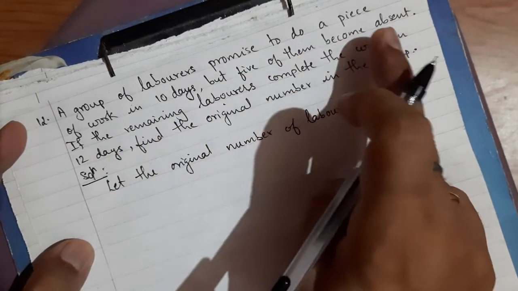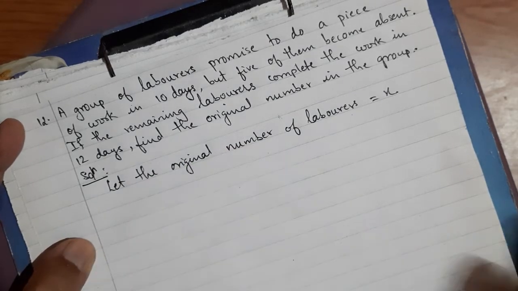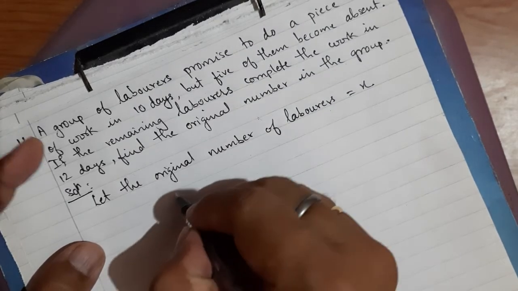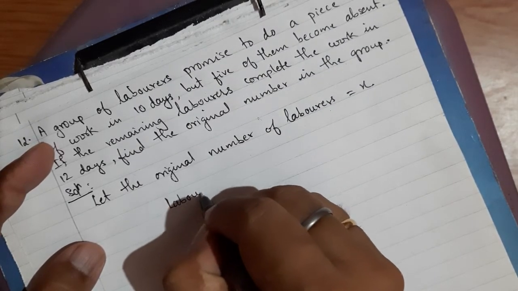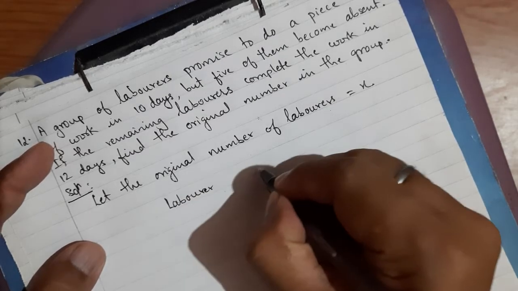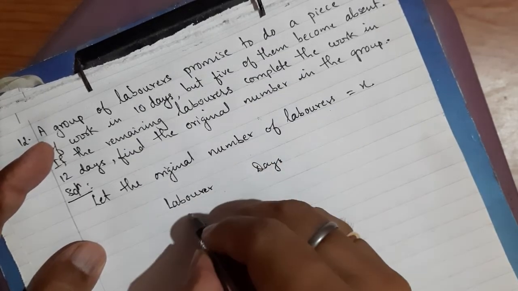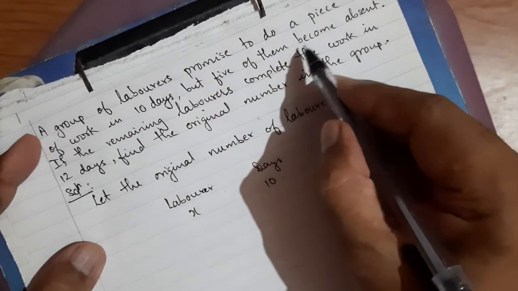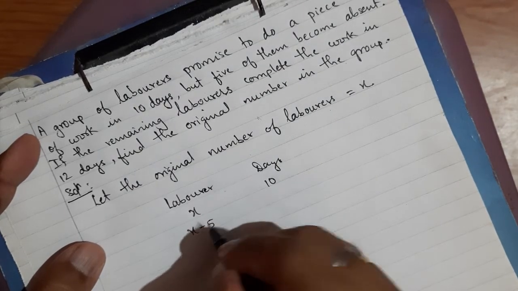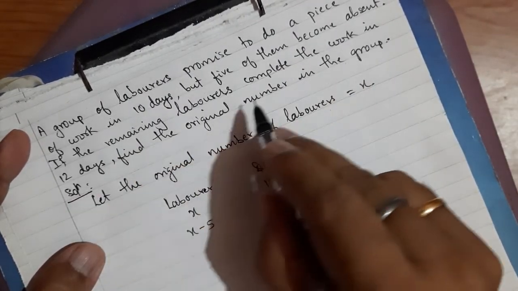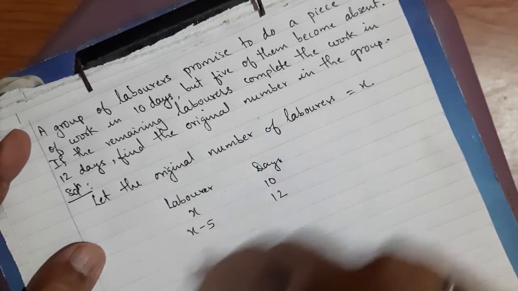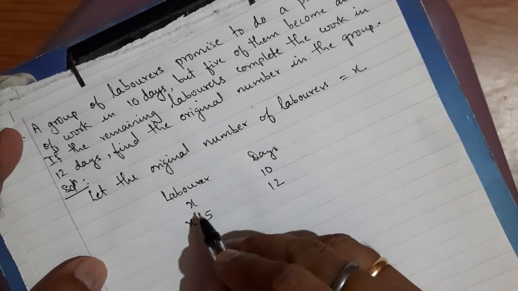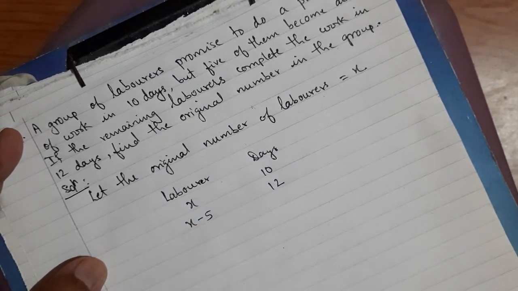A group of laborers promised to do a piece of work in 10 days, but 5 of them became absent. That means initially x laborers were there and days were 10. But 5 of them became absent, that means x minus 5, and the remaining laborers complete the work in 12 days. Work is the same, so what kind of variation is it?